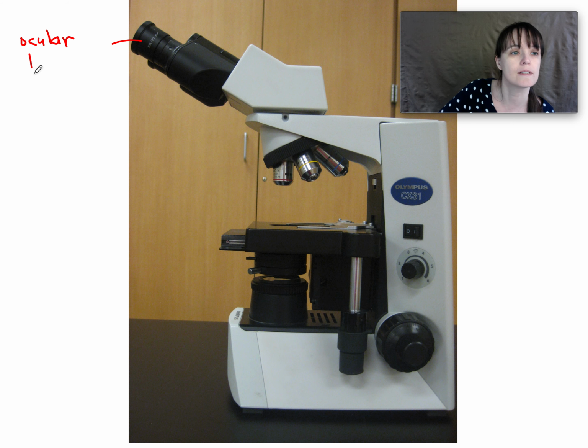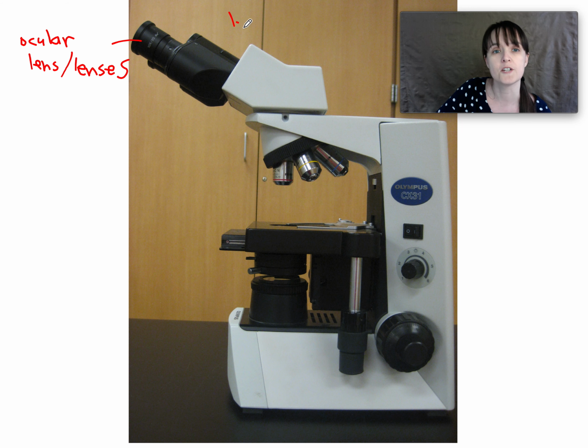O-C-U-L-A-R, ocular lens. And it's lens, or if you want to use the plural, lenses. In no way, shape, or form is this ever acceptable. Lens does not have an E on the end, and lenses has the E-S on the end.